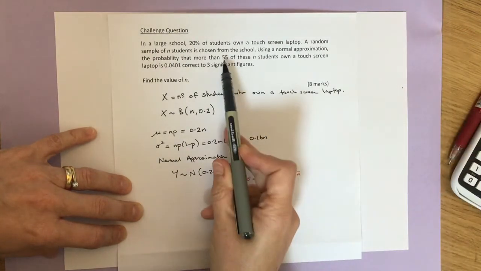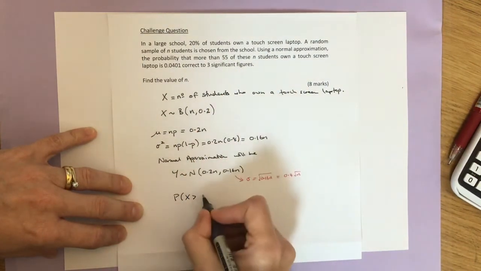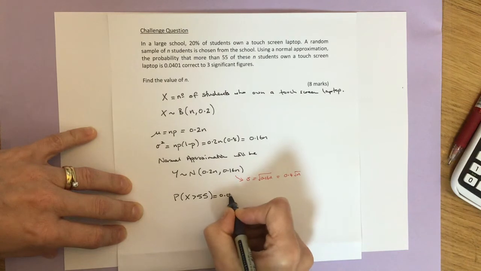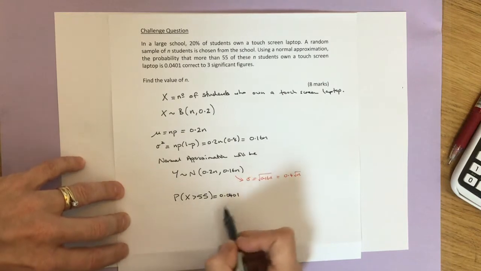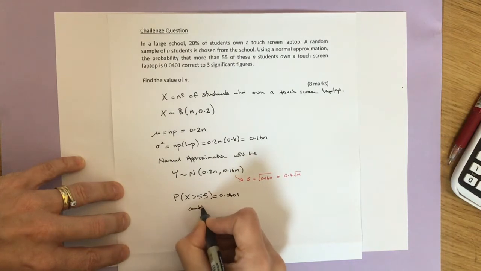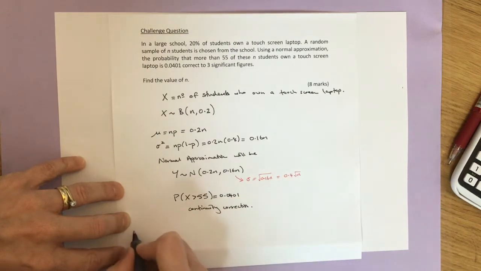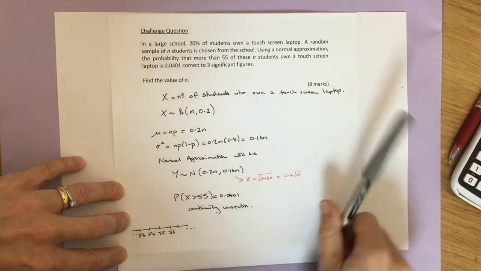And what are we told in the question? We're told that the probability that X is greater than 55, that more than 55 students own a touchscreen laptop, we're told that probability is 0.0401. Okay, so let's have a think about converting this to the normal. So first of all, we're going to have to think about our continuity correction. Let's just think about a number line. So let's go 53, 54, 55, etc. We want greater than 55.